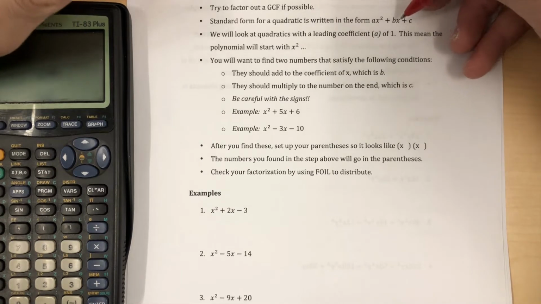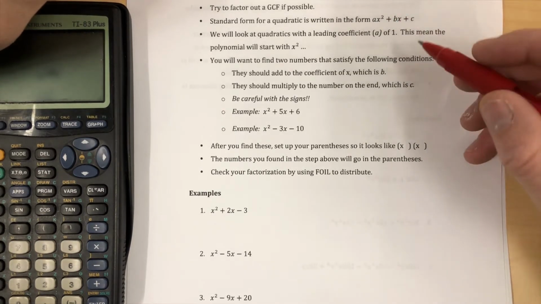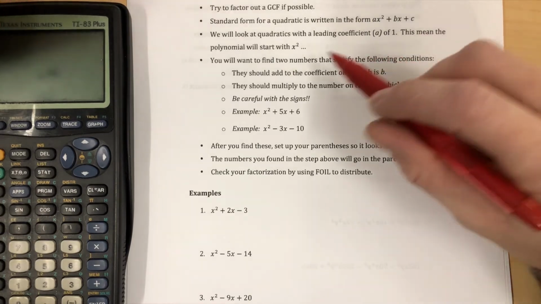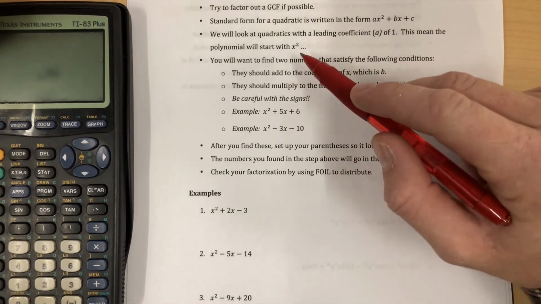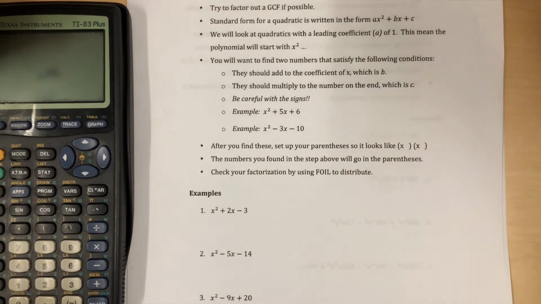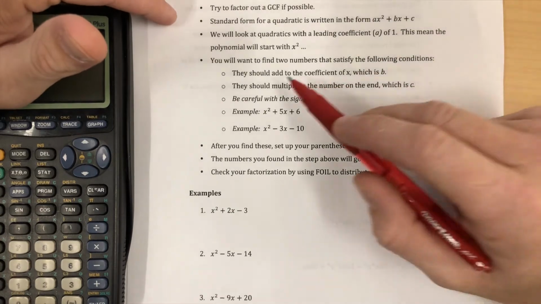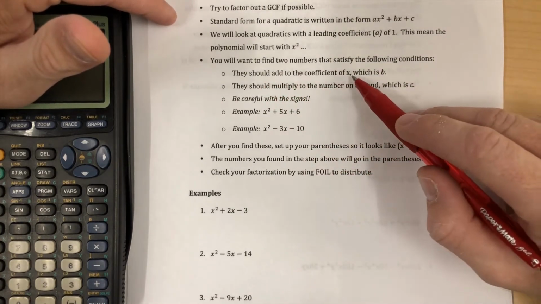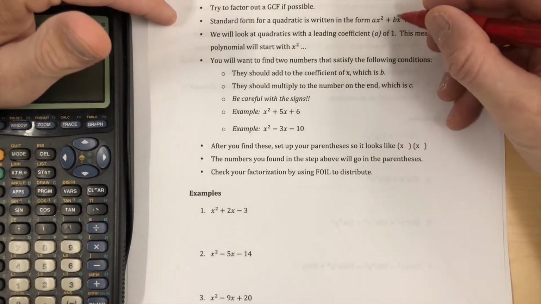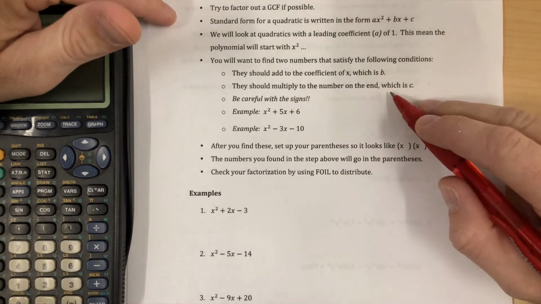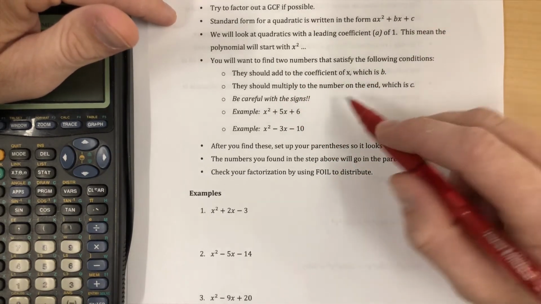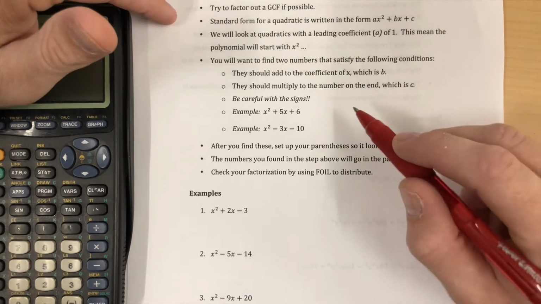We're going to work with quadratics with a leading coefficient of 1 for right now. This means the polynomial is just going to start off with an x squared, and then the terms following after it. The trick is we're going to try and find two numbers that satisfy the following conditions. They should add to the coefficient of x, which is our b, and they're going to multiply to the number on the end, which is c. You want to be careful with the signs.